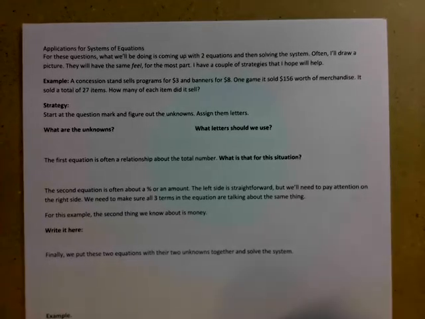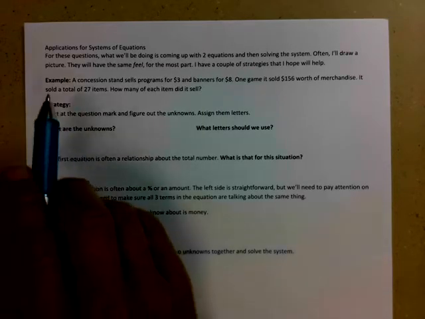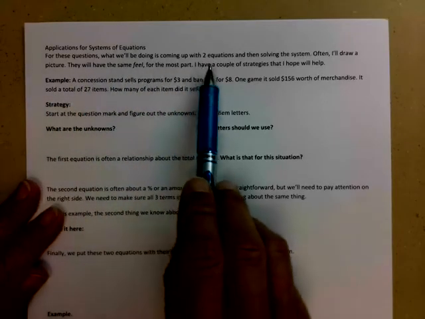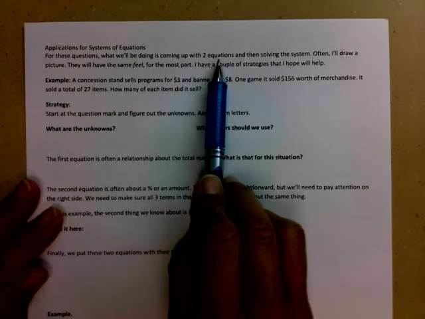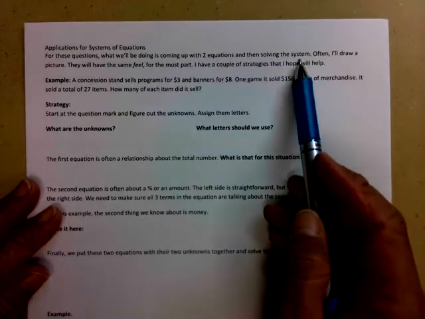So in this video, I'm going to show you 5 different examples of solving a word problem that uses a system of equations. For each of these, we're going to come up with 2 separate equations that relate the unknown quantities, and then we're going to solve that system.